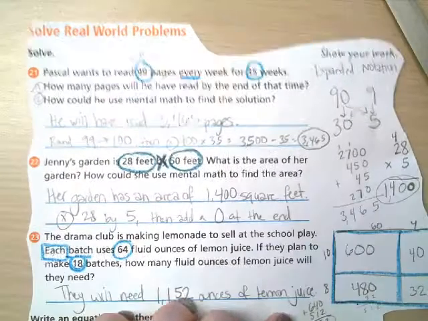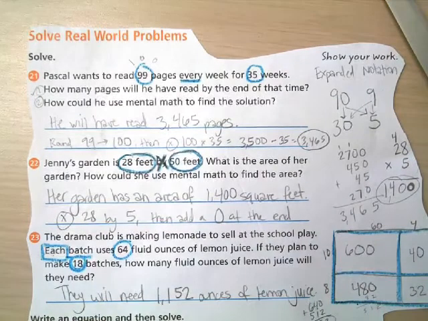I'm a little worried about my place value sections part because I drew pretty closely to the side. So I'm just going to cut across. I'm going to keep the title, Solve Real World Problems. And then I want to make it as skinny as possible.